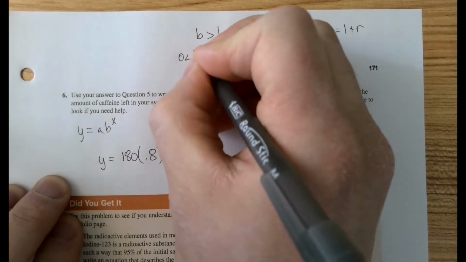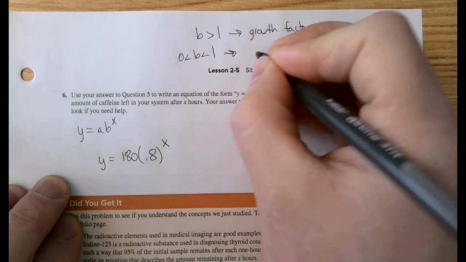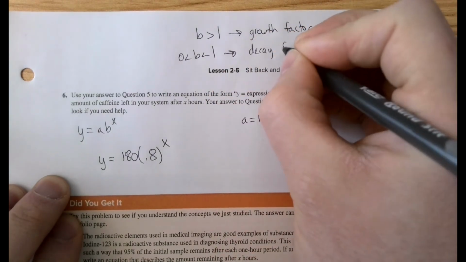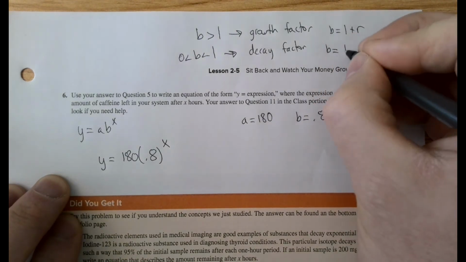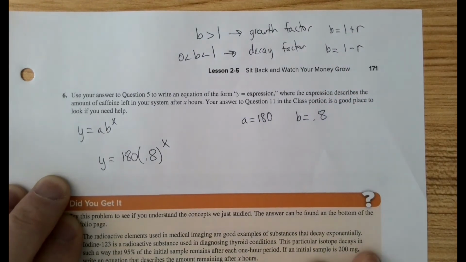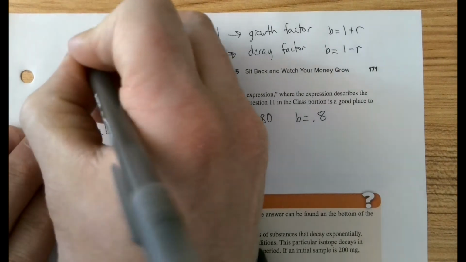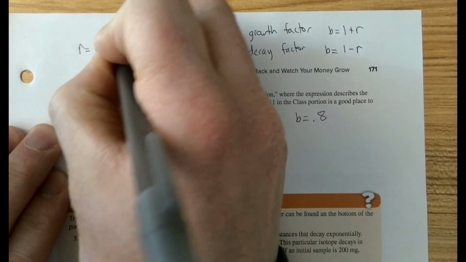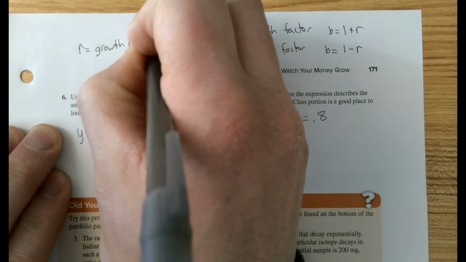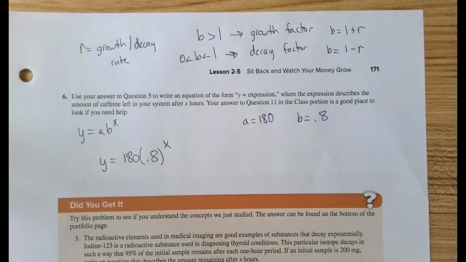And then if B is between 0 and 1, we call it a decay factor, meaning the values are getting smaller and smaller as X increases. And here B is equal to 1 minus R, where R is the rate. So I'll label R as the growth/decay rate. All right.